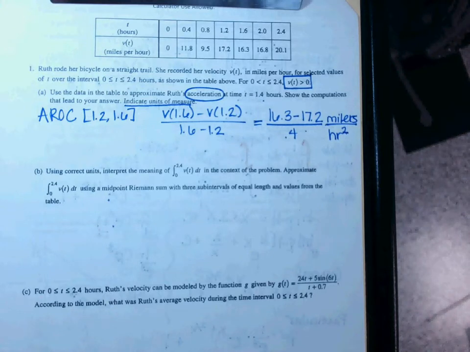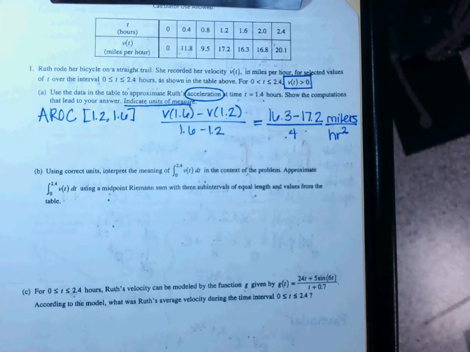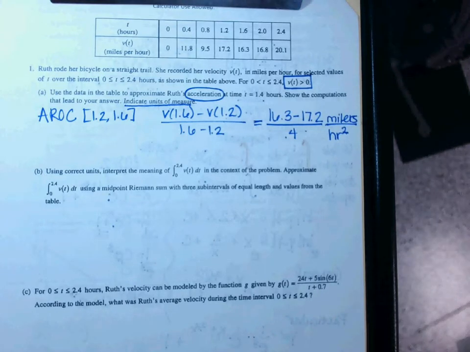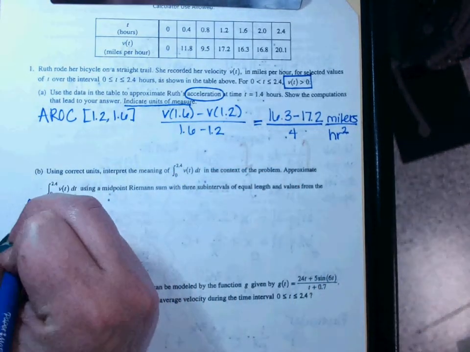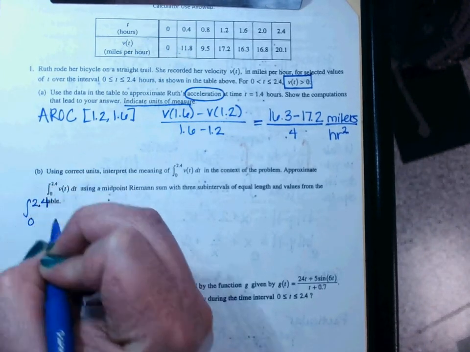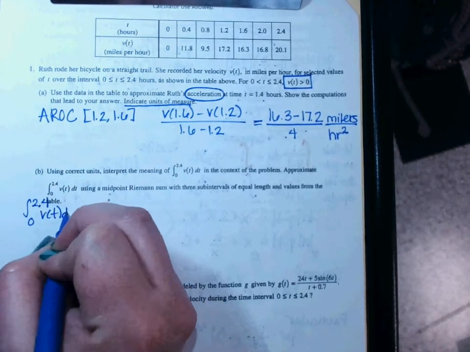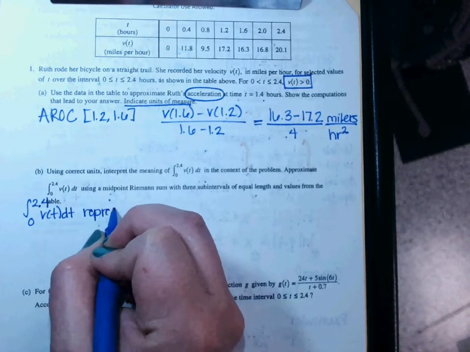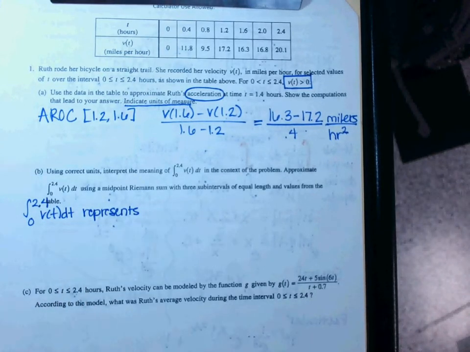Using correct units, interpret the meaning of the integral from 0 to 2.4 in the context of the problem. Okay, then they're going to have us find it using a midpoint Riemann sum with 3 subintervals. Okay, do the meaning first. So try to write something down, kind of like we did in class, and then we'll see if you got it or if you're missing something. And remember, you want to have your units, you want to have your noun, and you want to make sure you have your time, all of those 3 things. So write it down and we'll check it.